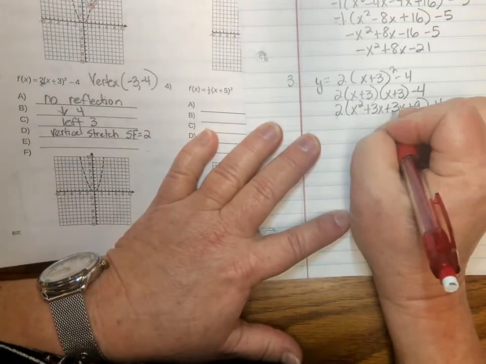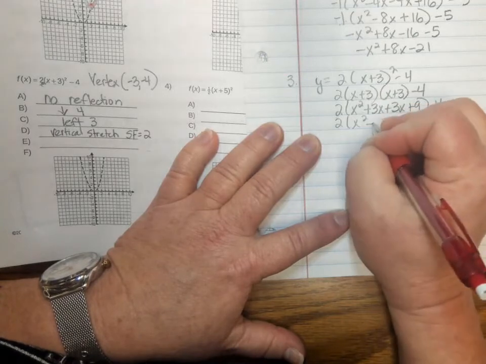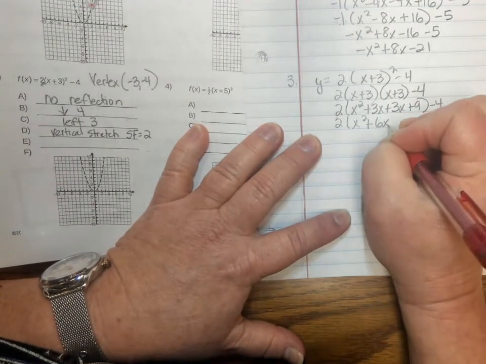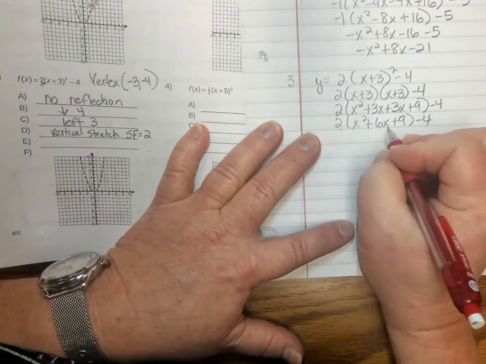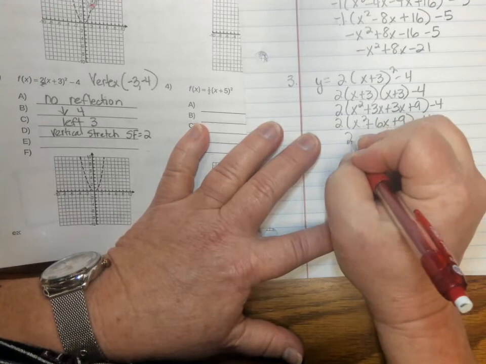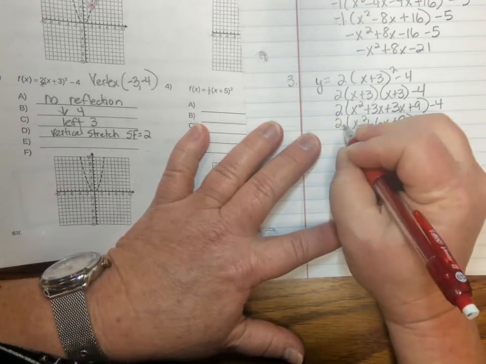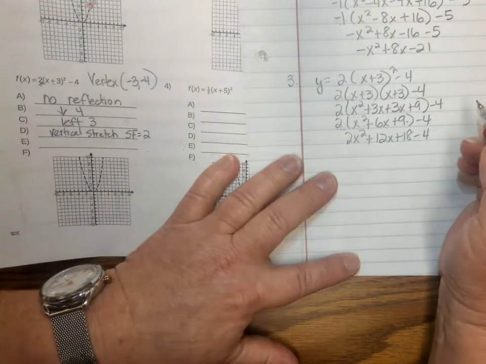And then I have to clean that up. 2x squared, 3x and 3x is plus 6x plus 9, subtract 4. Distribute my 2 times x squared, 2x squared, 2 times 6 is plus 12x, 2 times 9 is plus 18, subtract 4.